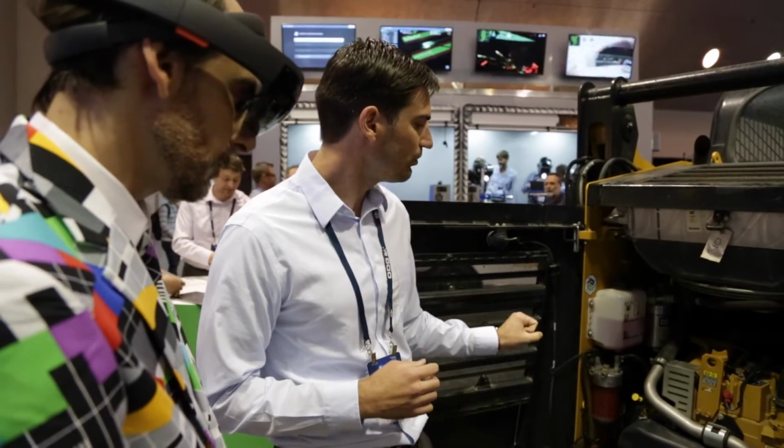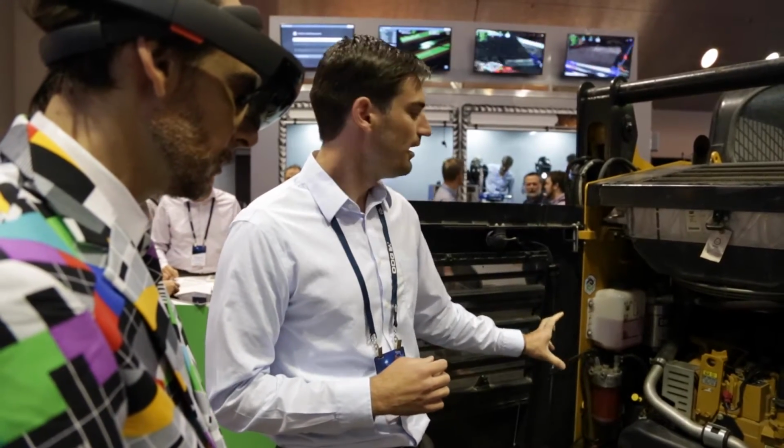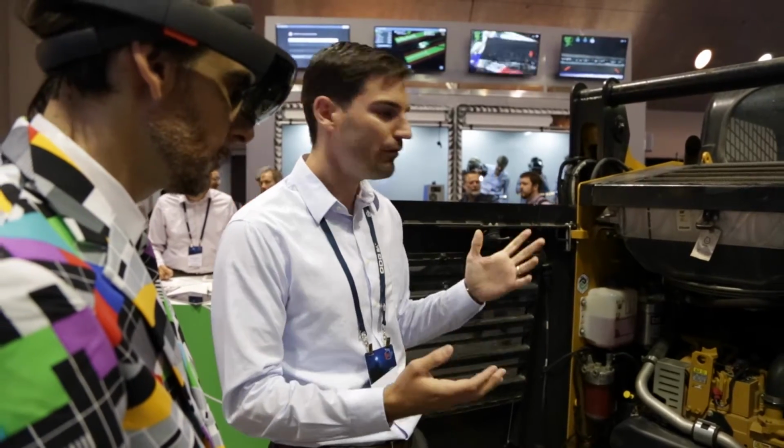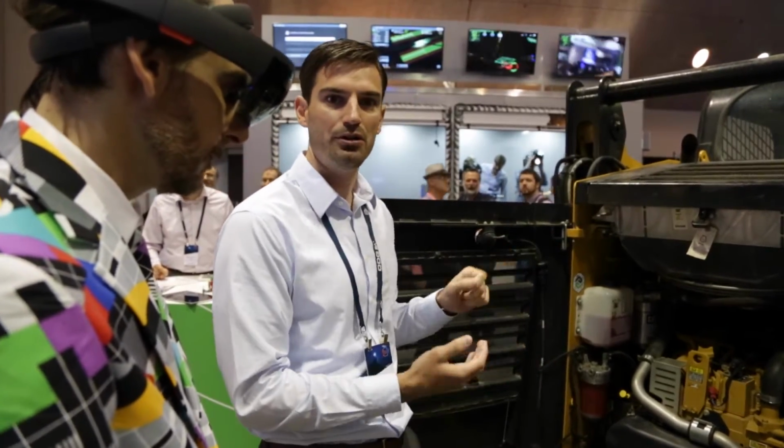And so in this case we have a problem with the fuel filter. This display here, you can't see it, but it's reading 12.9 psi. That's above normal. There's a trend line showing where it should be.